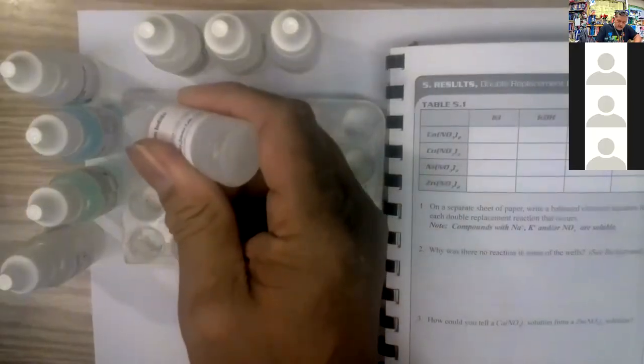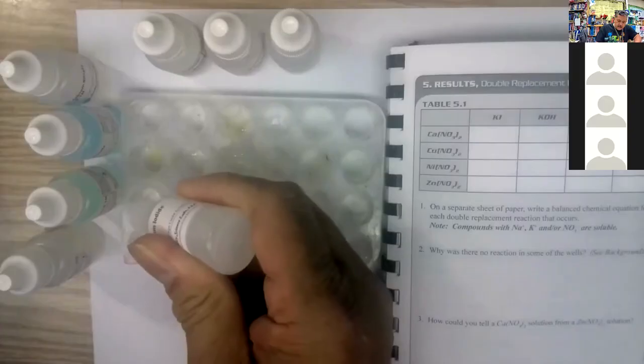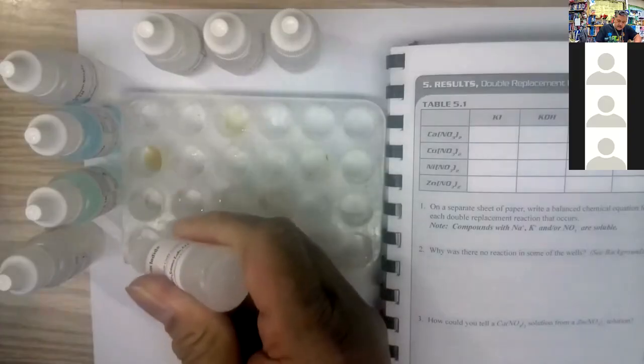Now, first we're going to do the potassium iodide going down like that. There's the potassium iodide. Going to put drops in going that way. Okay. We go 1, 2, 3, 1, 2, 3, 1, 2, 3, and 1, 2, 3.